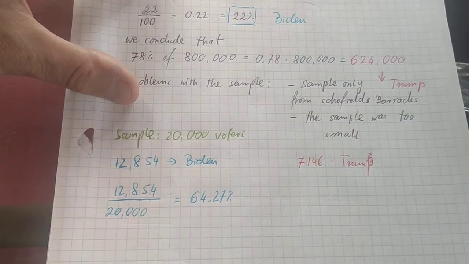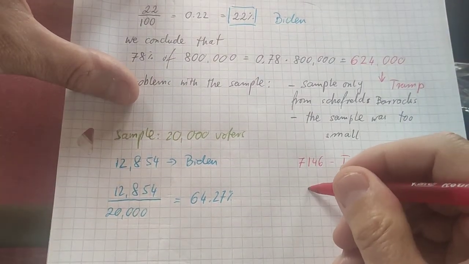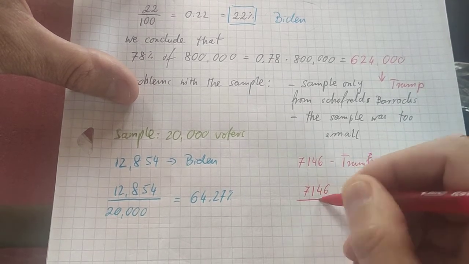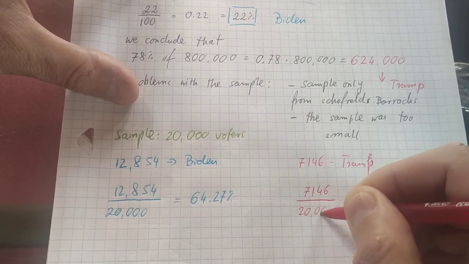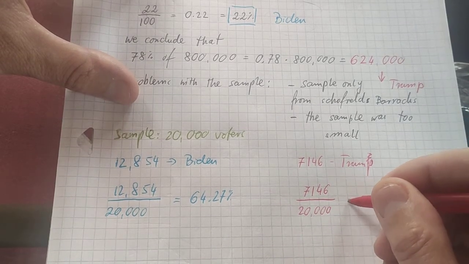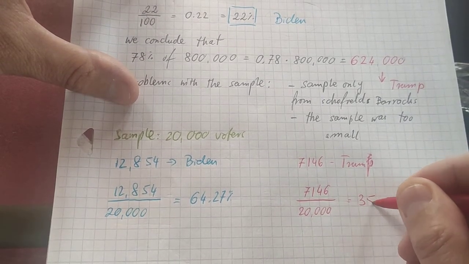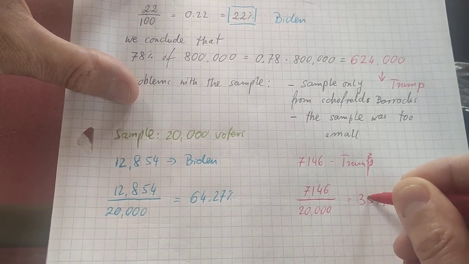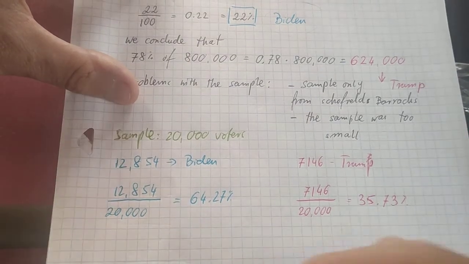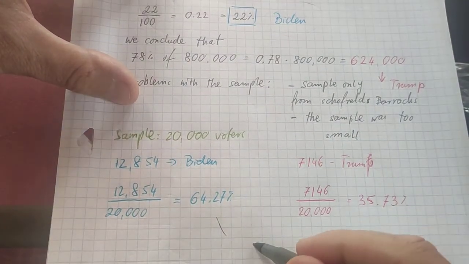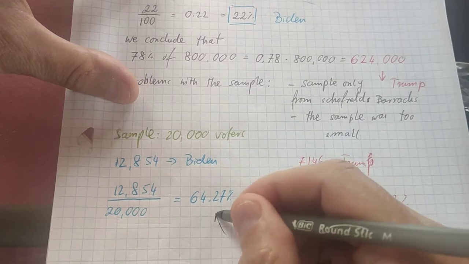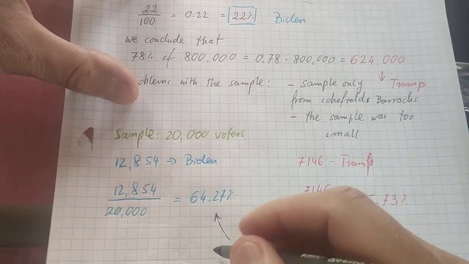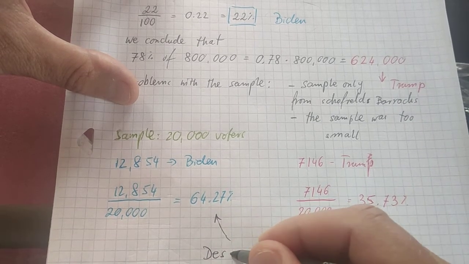And here I can do the same thing with the voters who responded that they would vote for Trump, also divided by 20,000, and I will get 35.73%. Okay. So this type of statistics, right, where we just display and analyze data, is called descriptive statistics.